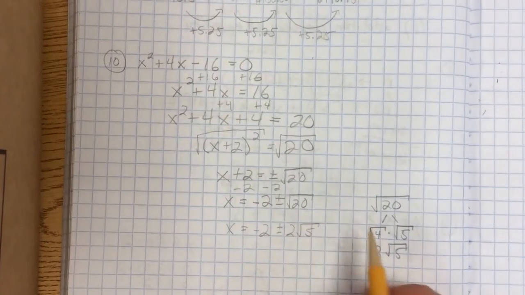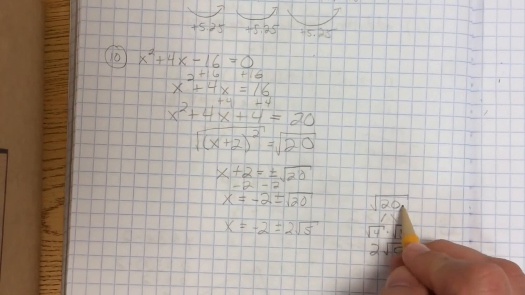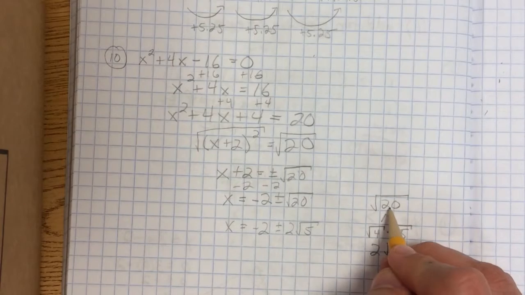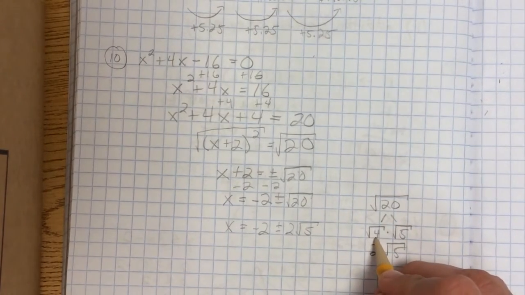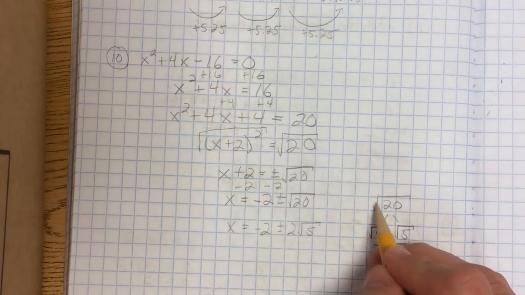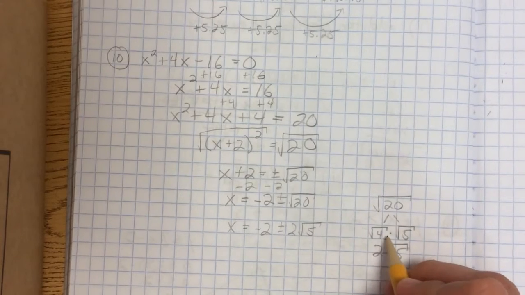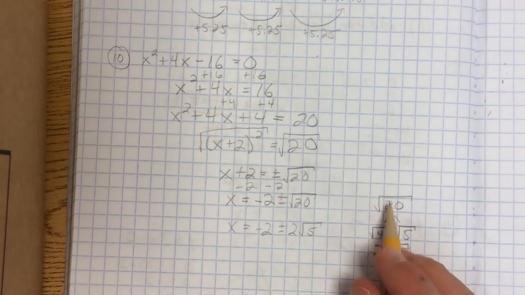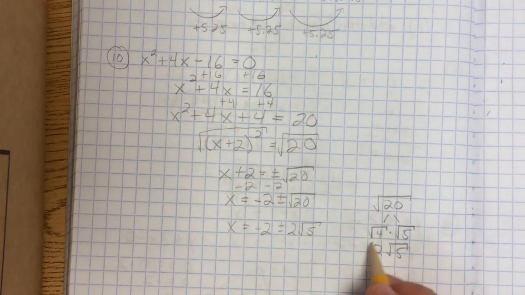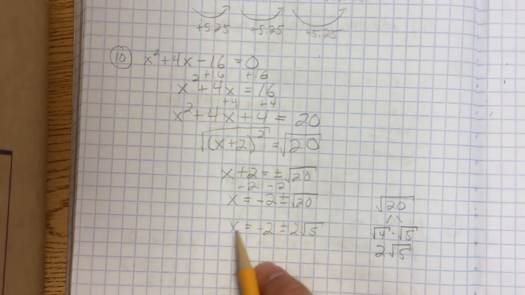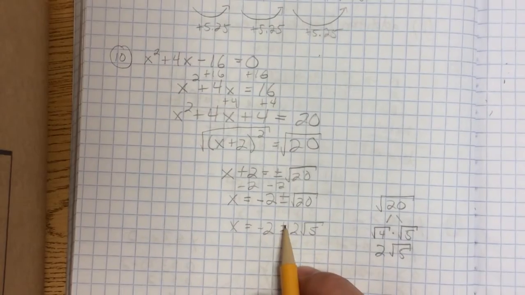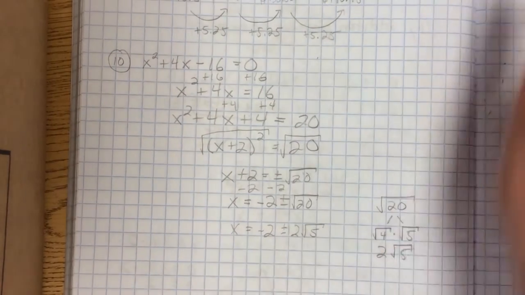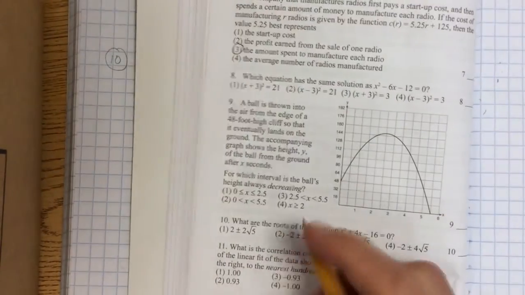It can be simplified. So if you come over here, you're looking for the largest perfect square that goes into 20, which happens to be 4. The square root of 20 can be broken up into the square root of 4 times the square root of 5, and the square root of 4 is 2. So the square root of 20 can be rewritten as 2 times the square root of 5. So in the end, we get x is equal to negative 2 plus or minus 2 times the square root of 5, and that is choice 2.